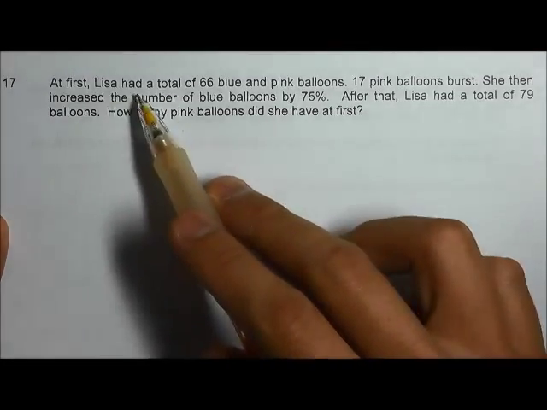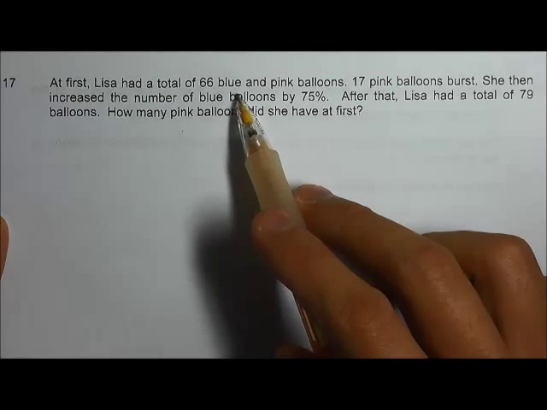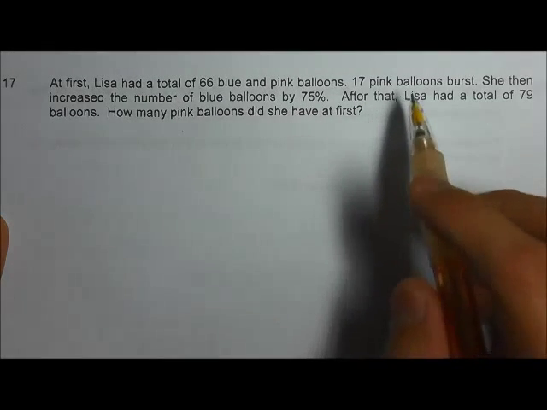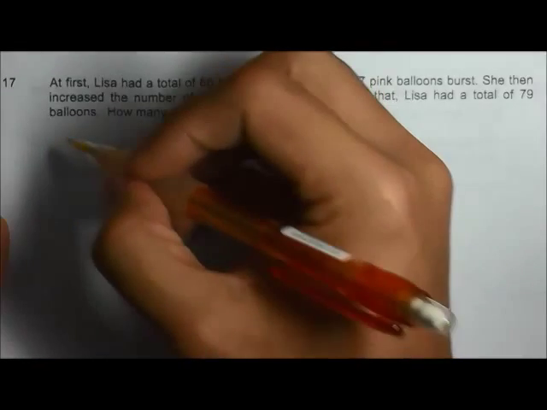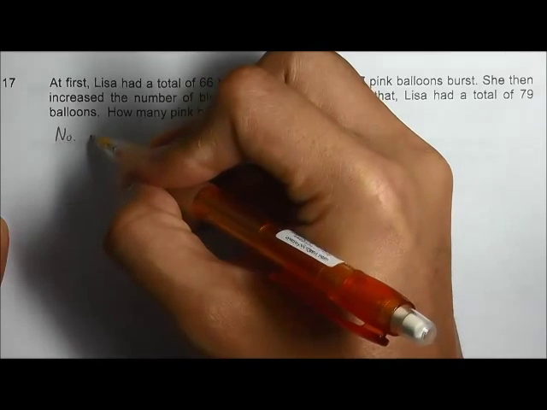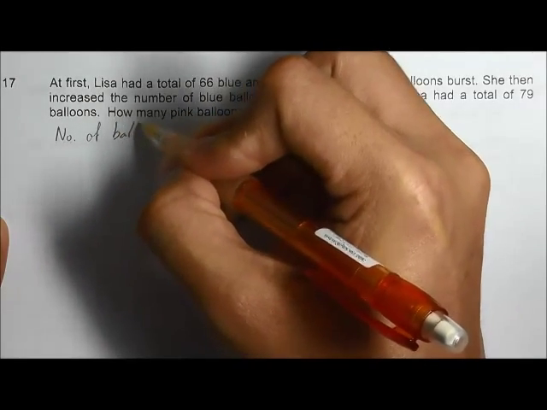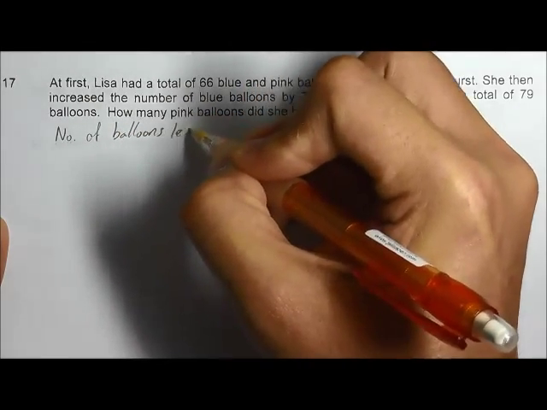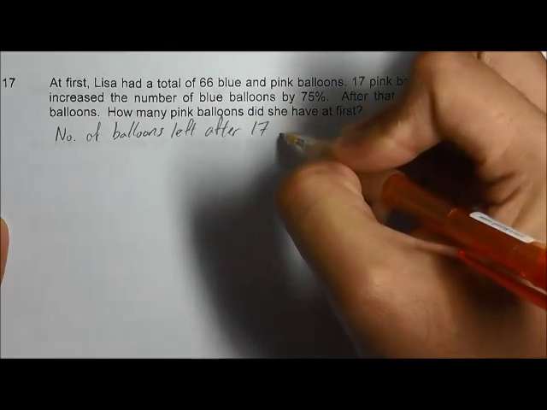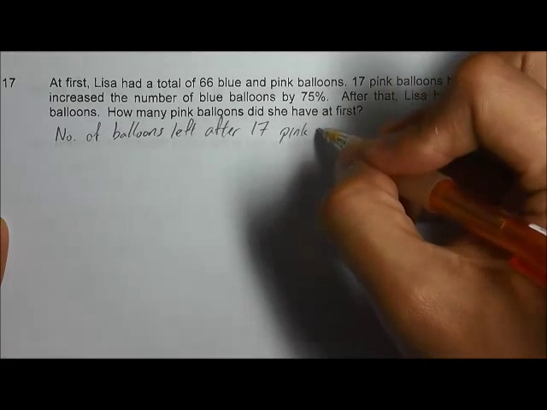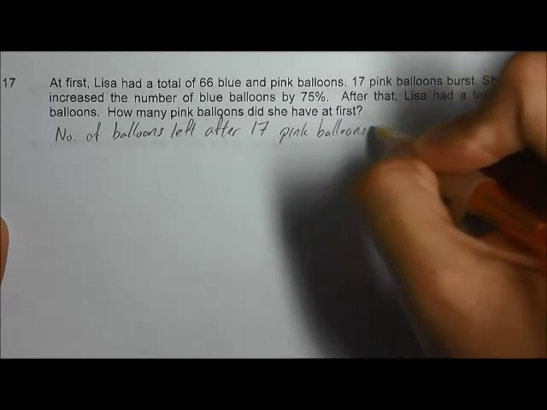At first, Lisa had a total of 66 blue and pink balloons, and 17 pink balloons burst. Okay, so we can find out the number of balloons left after 17 pink balloons burst.